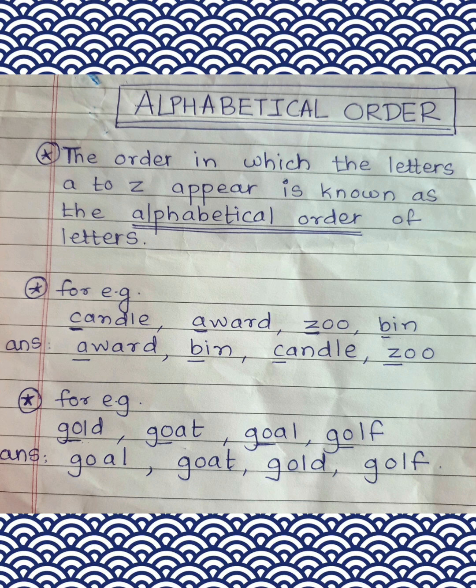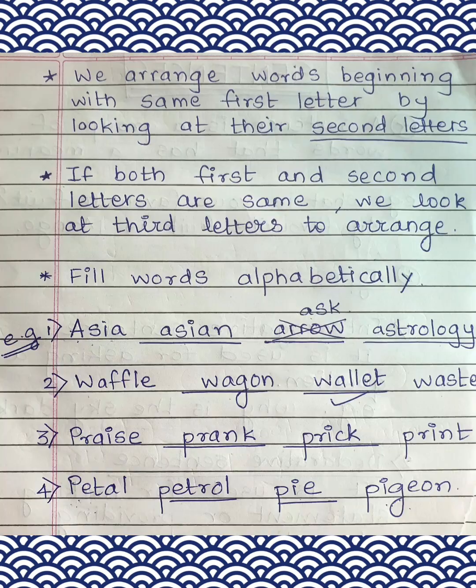Now, there are two rules to that. If we arrange words beginning with the same first letter by looking at their second letter, and if both the letters are the same, then we move on to the third letter. That is, if both first and second letters are the same, we look at the third letter to arrange it.